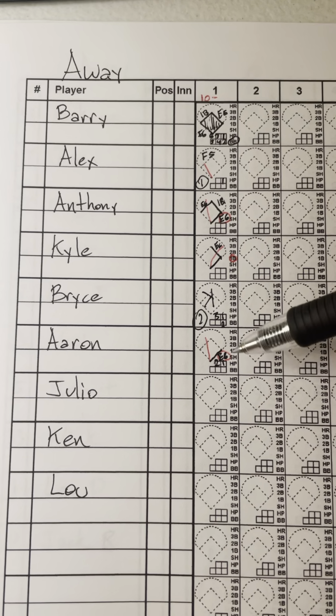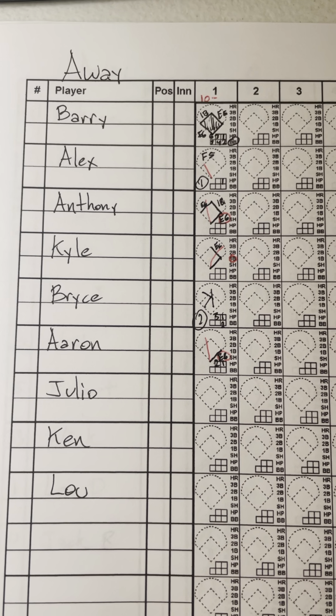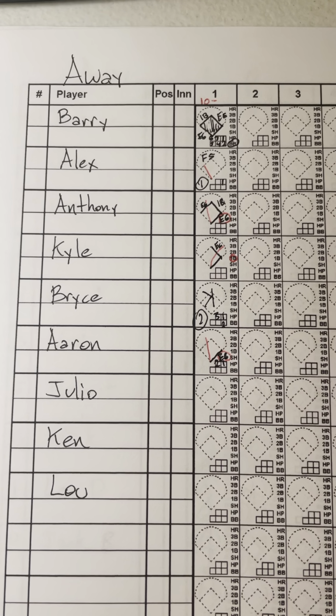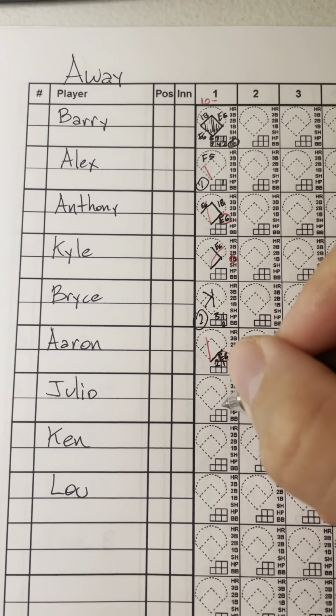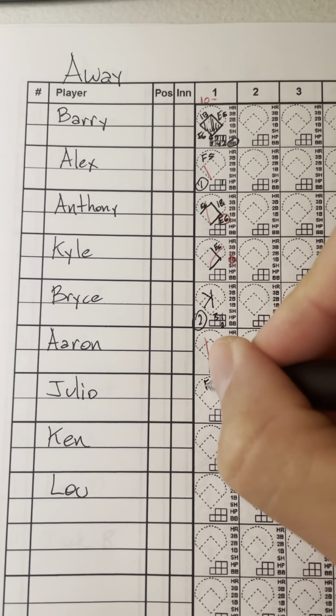Okay, so now again, we have bases loaded, first, second, and third. Julio comes up to bat. Okay, Julio is going to swing at the first pitch. It's going to be another grounder to the shortstop, but this time the shortstop is going to field it, and he's going to step on second and get the third out.